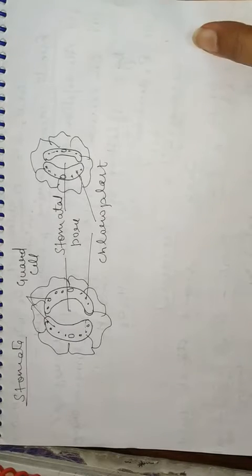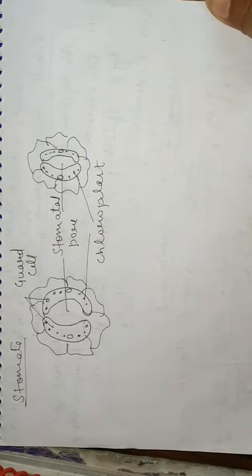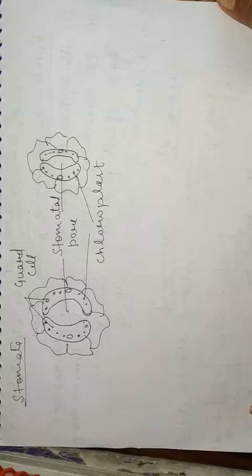Good morning, students. In the previous class, we studied photosynthesis and the necessary conditions for photosynthesis, and we saw the activity of chlorophyll. Now, in this class, we study how the plants obtain carbon dioxide. As we earlier studied in class 9, it is about the stomata.